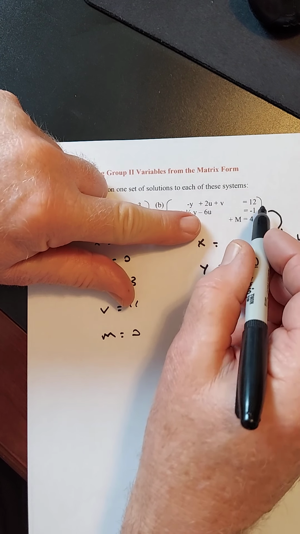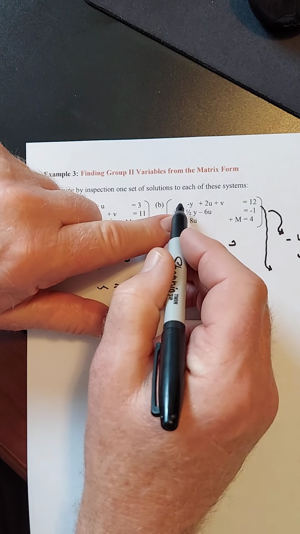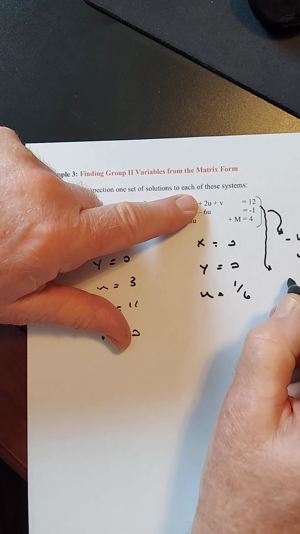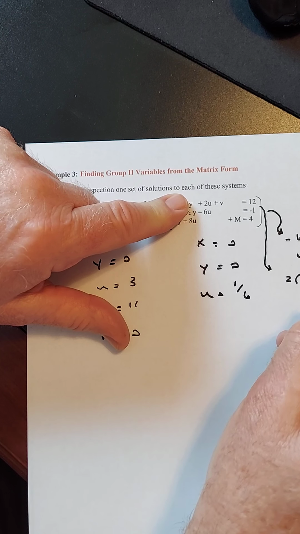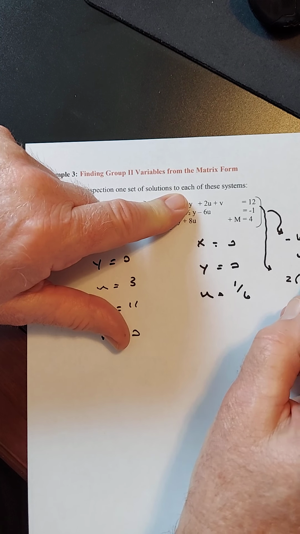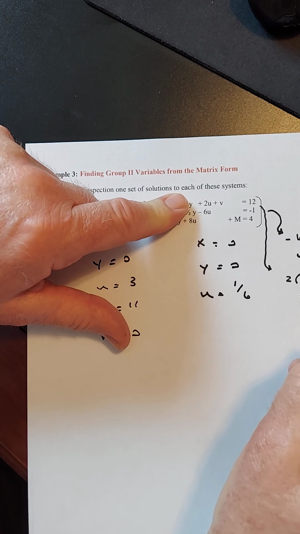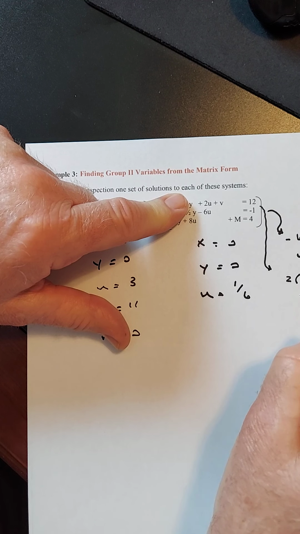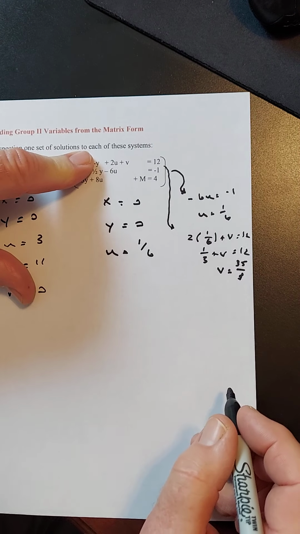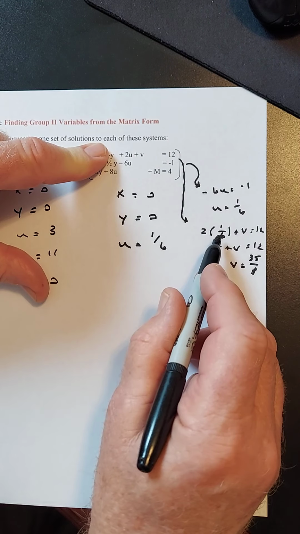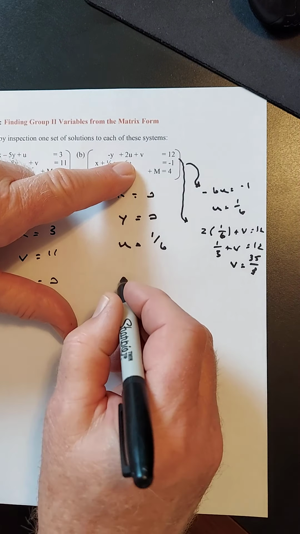Okay. Now that you know u is 1/6, you're going to have 0 plus 0. So you're going to have 2 times 1/6 plus v equals 12. 2 times 1/6 is 1/3 plus v equals 12. Think of that as 36 over 3 minus 1. V is going to be 35 over 3. Oops, sorry about that. So you got 2 times 1/6 plus v equals 12. Plug that all in, you get 35 over 3.